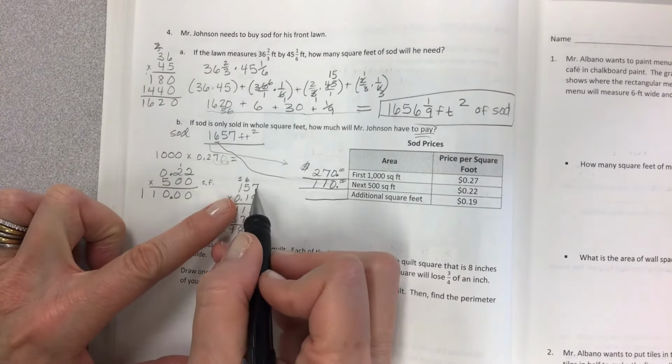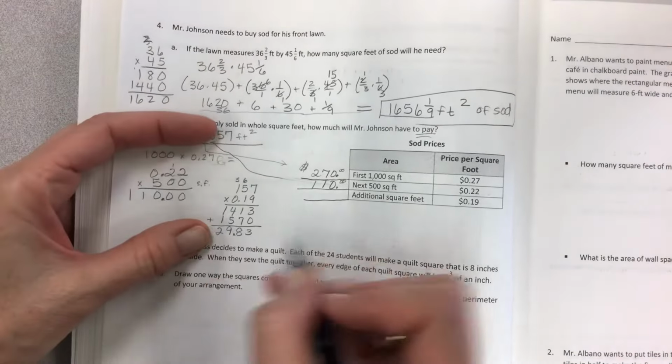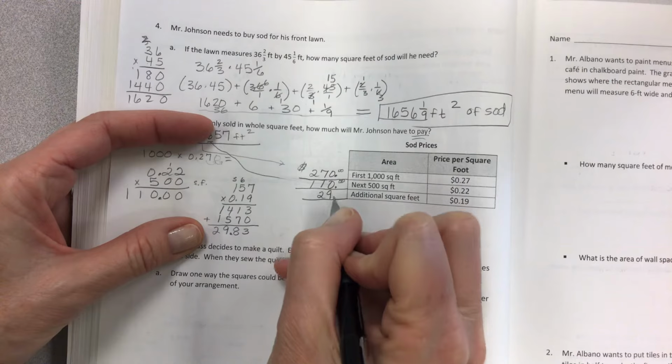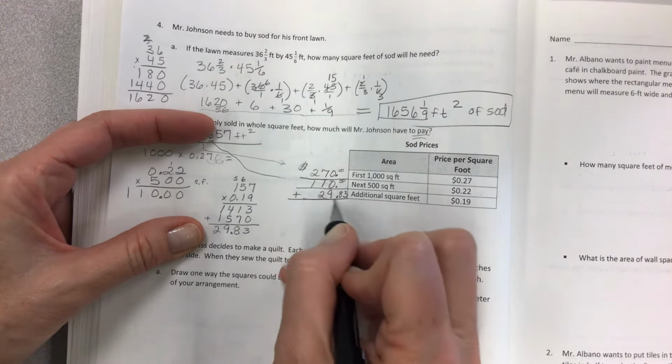But look, it's multiplying with decimals. So $29.83. And then we're going to add these together.